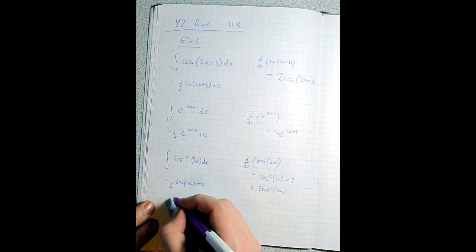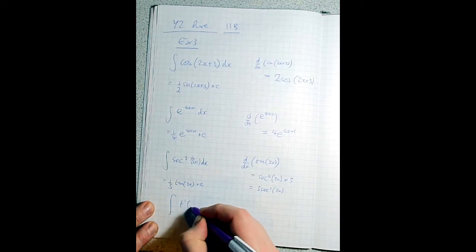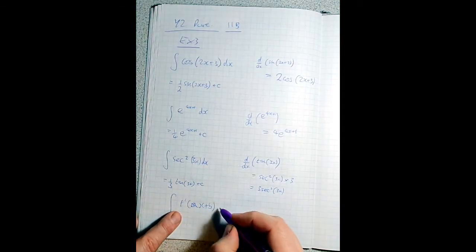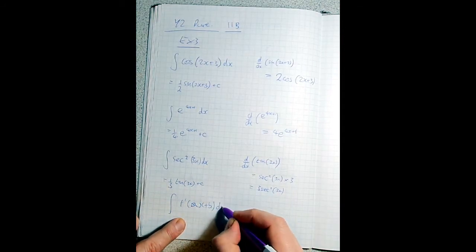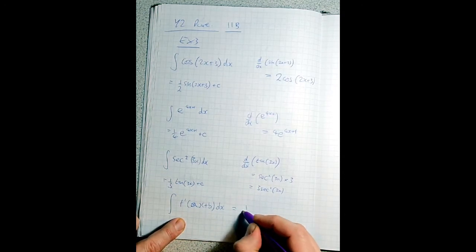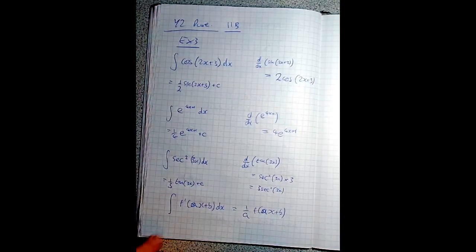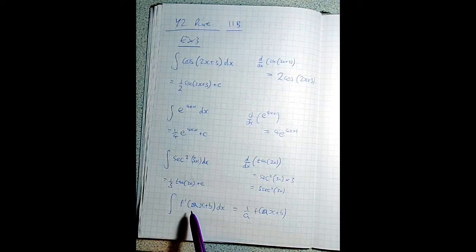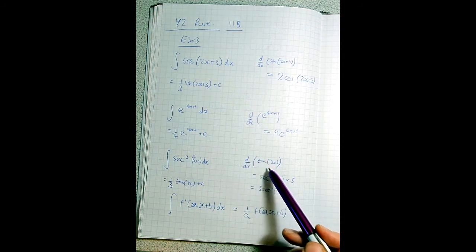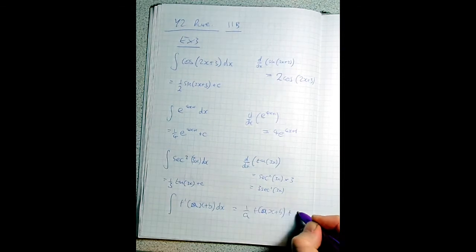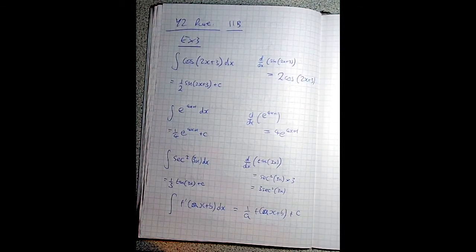So in general, if I know that what I'm trying to integrate is a derivative, I've used the chain rule, then I differentiate my function, divide by the constant, not forgetting the plus c on the end like I nearly did.